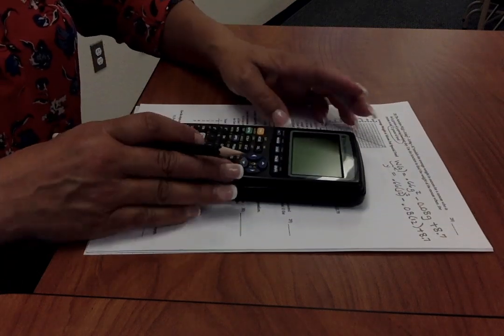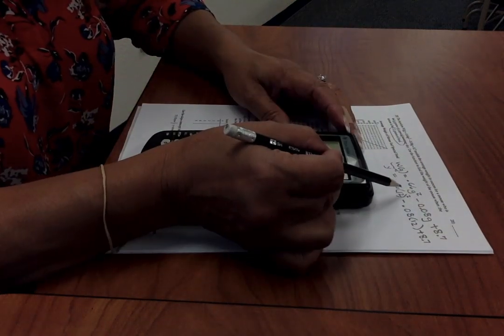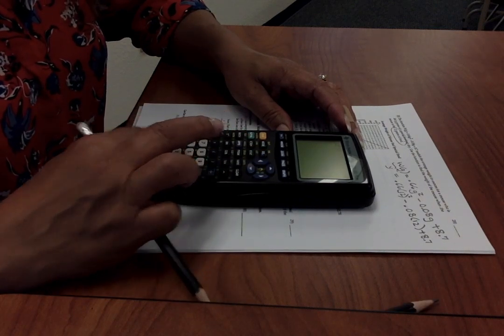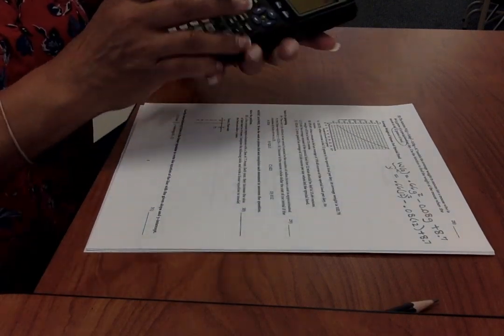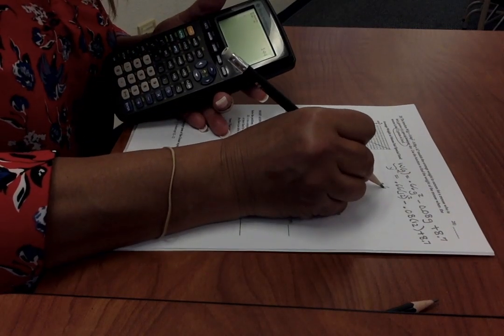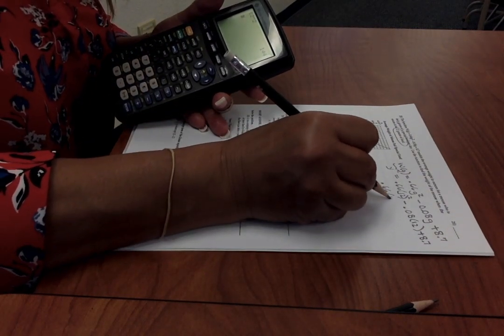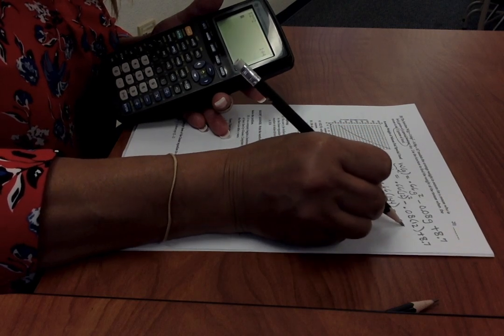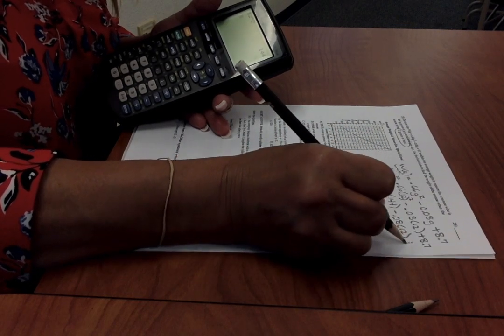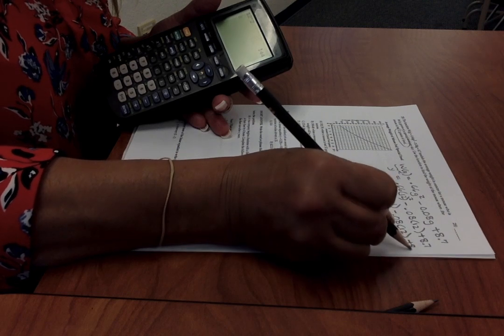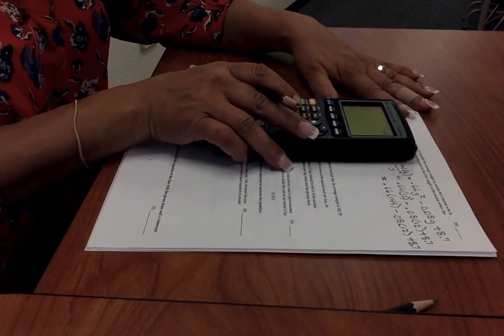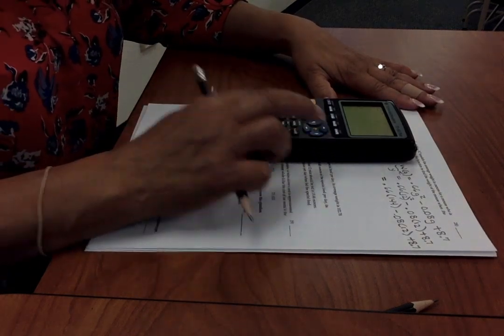So the very first thing you're going to put in your calculator is this exponent. You're going to go 12 squared, get 144. So it's going to be 0.66 times 144 minus 0.08 times 12 plus 8.7. And that you can put directly into your calculator as well.